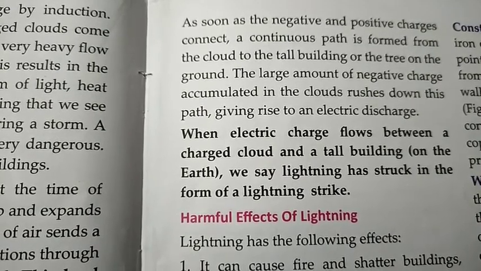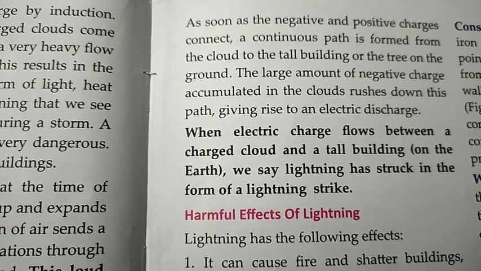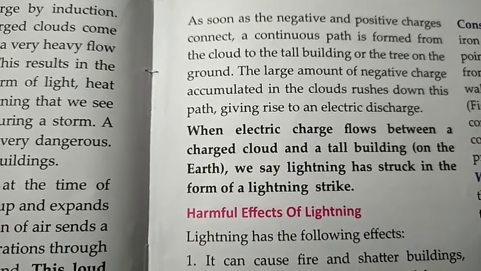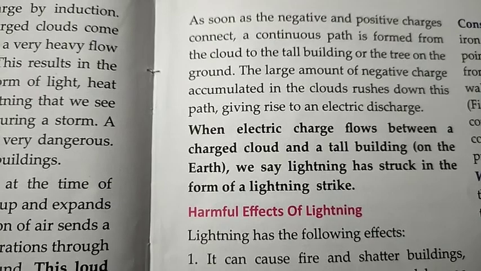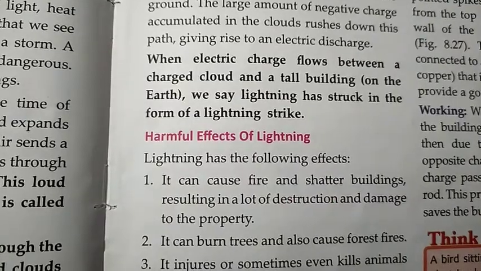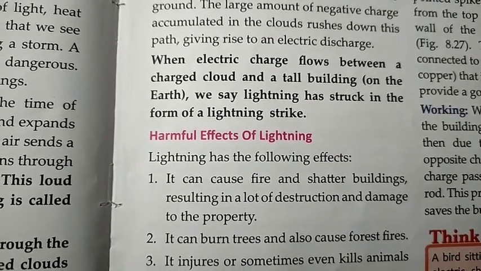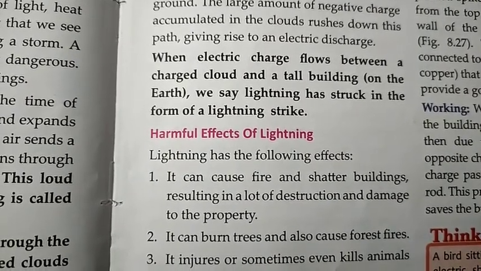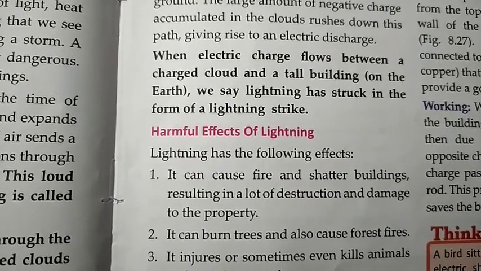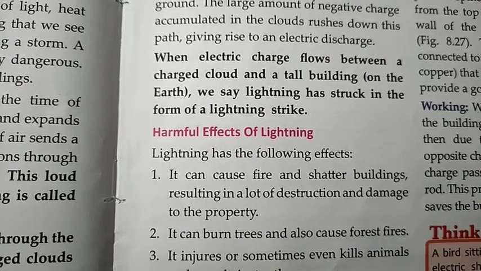The large amount of negative charge which is accumulated in the clouds rushes down through this path and gives rise to an electric discharge, that is lightning. So when the electric charge flows between a charged cloud and a tall building on the earth, we can say that lightning has struck in the form of a lightning strike.